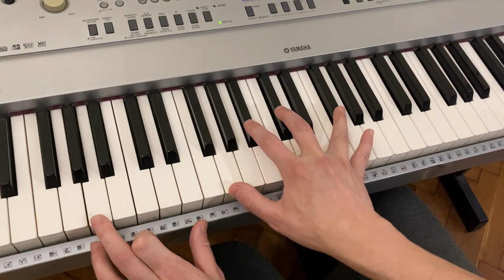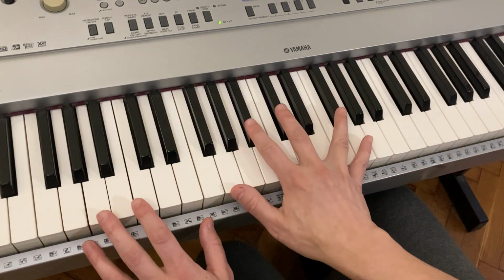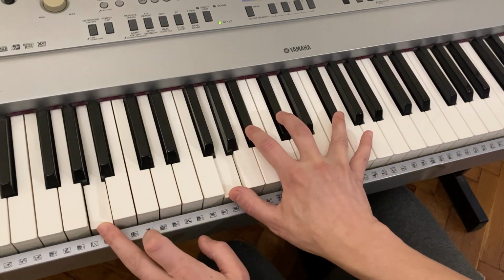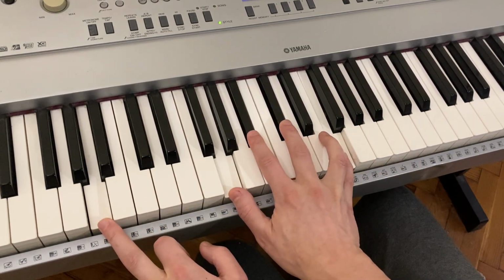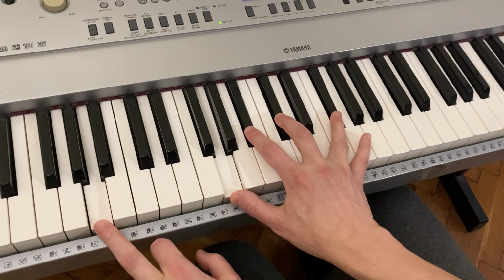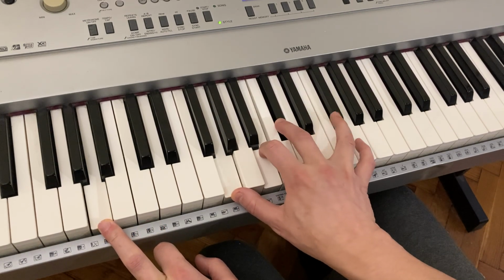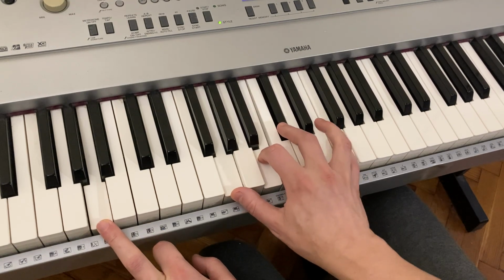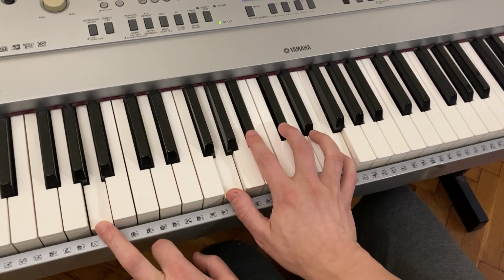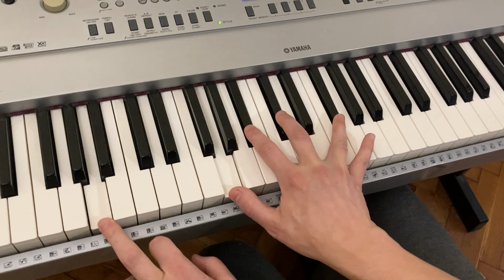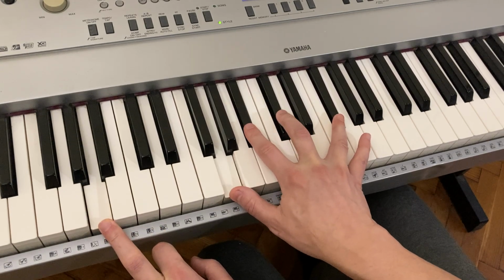Now you can modify this if you want to, but I'm not saying they're my favourites, but this is my favourite shape. But you can of course flatten the 13. You can play a regular 9. You can play a regular 9 with a flat 13. You can play the flat 13 with a flat 9. All these variations are really nice, but I like this one. 13, flat 9. G, B flat, C sharp, F sharp.